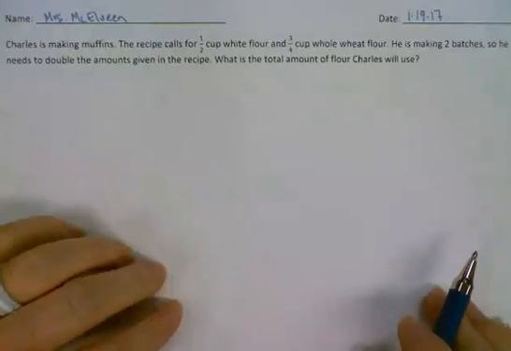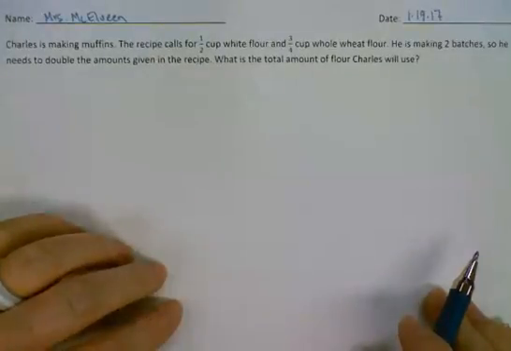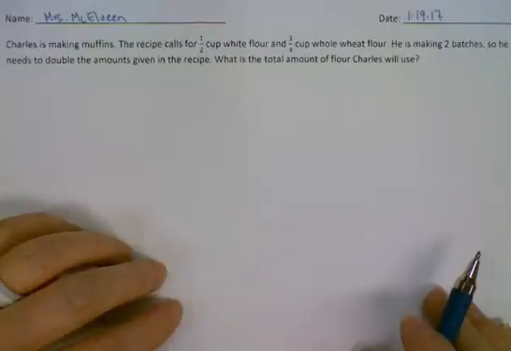Let's take a look at our problem for today. Charles is making muffins. The recipe calls for 1/2 cup white flour and 3/4 cup whole wheat flour. He is making 2 batches, so he needs to double the amounts given in the recipe. What is the total amount of flour Charles will use?